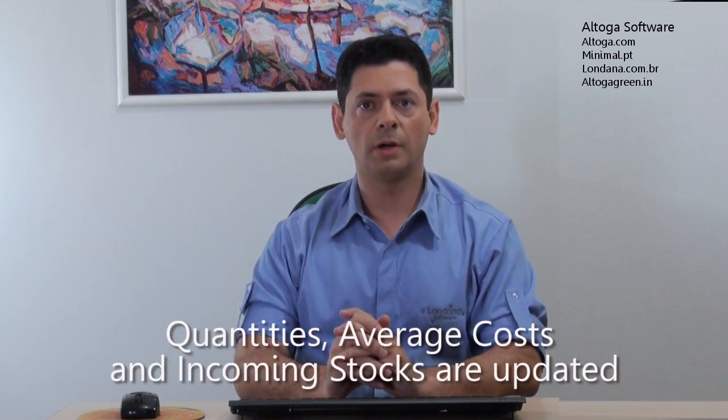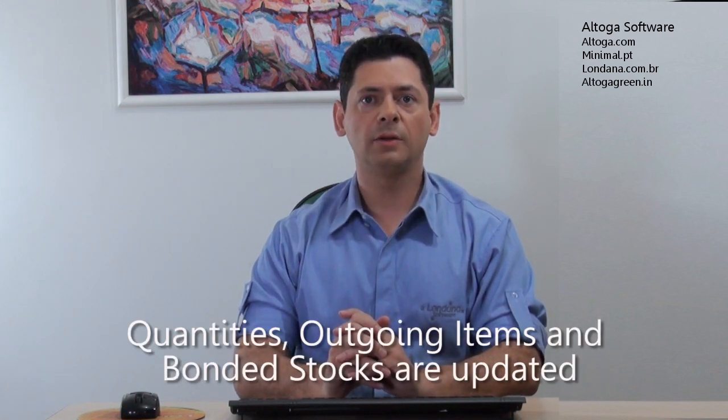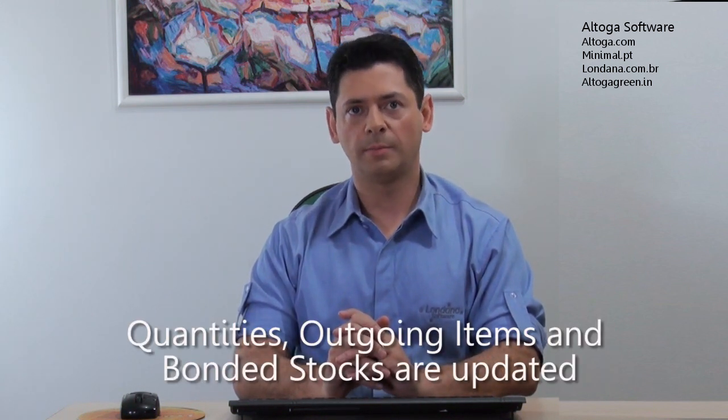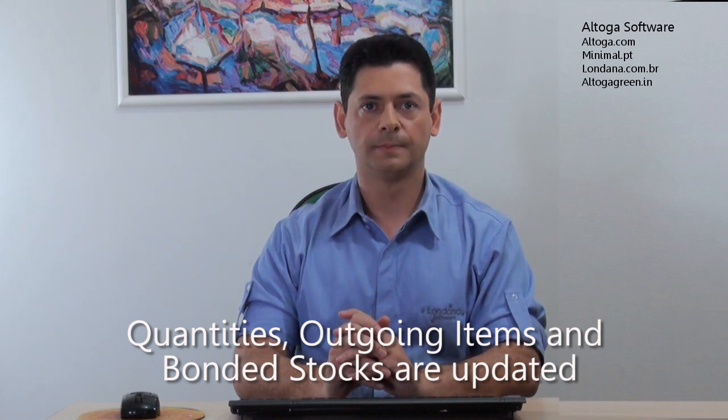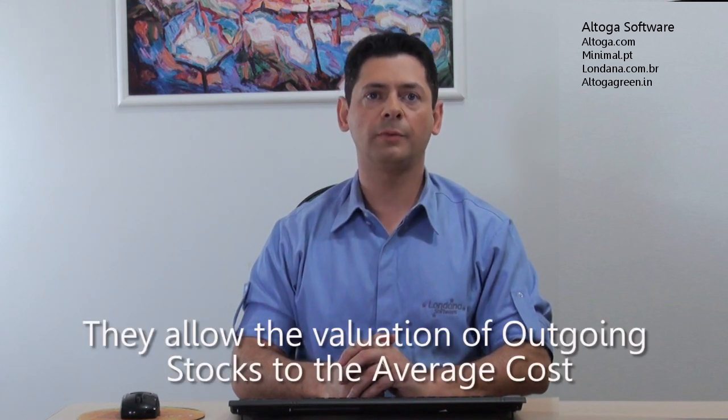As for entries, quantities, average costs, and incoming stocks are updated. For exits, existing quantities, outgoing stocks, and bounded quantities are updated. Still concerning exits, the average cost is used to, at the time an item leaves the stocks, both value the document, in which case the average cost becomes a unit value, and reflect the sales costs on accounting.